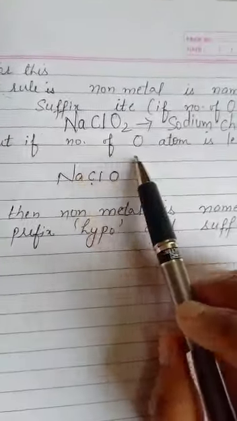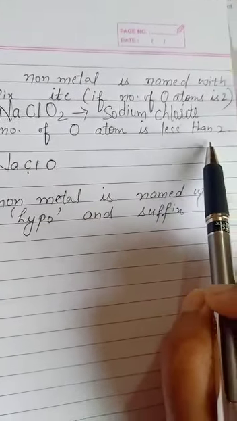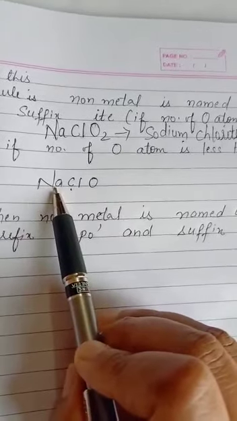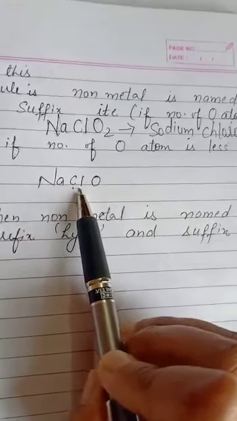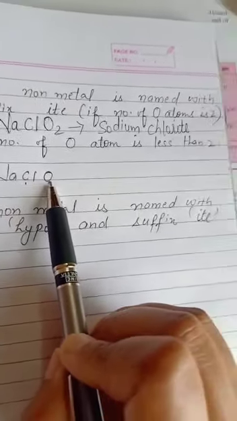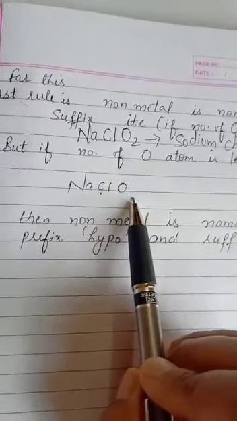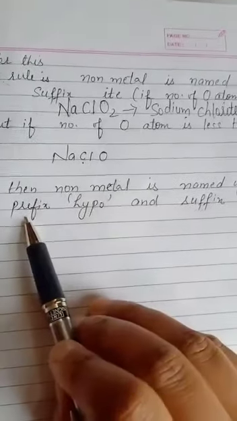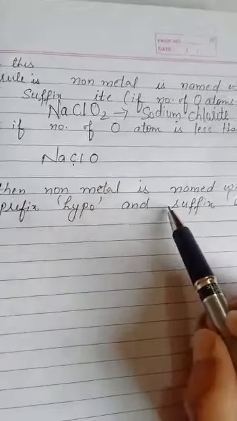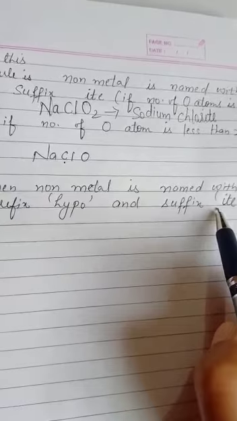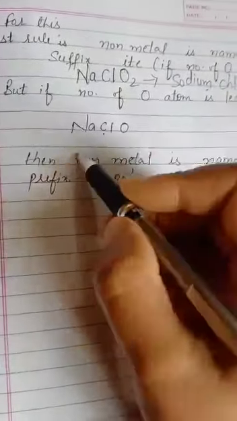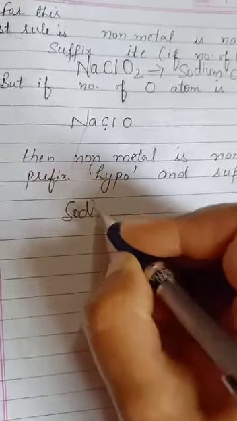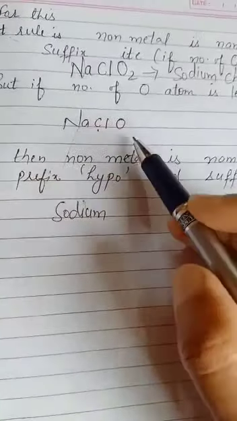For the second rule, if the number of oxygen atoms is less than 2. Now here Na is the metal, Cl is the non-metal, and the oxygen atoms are less than 2. Then the non-metal is named with the prefix hypo and the suffix ite. So with this sodium, its name remains the same, that means sodium.